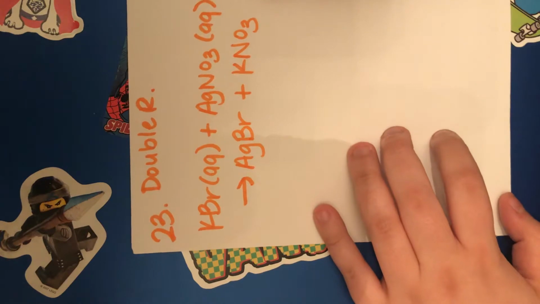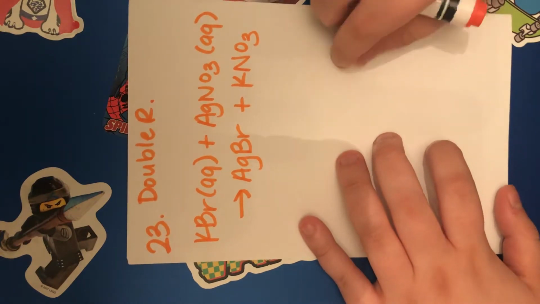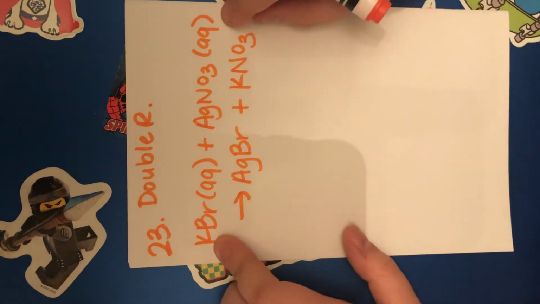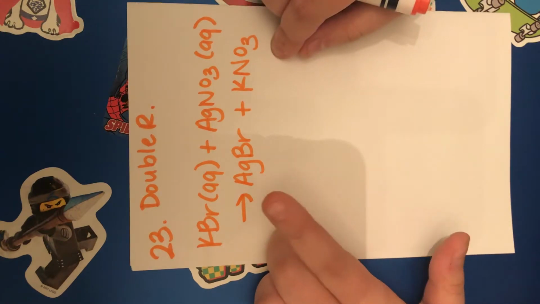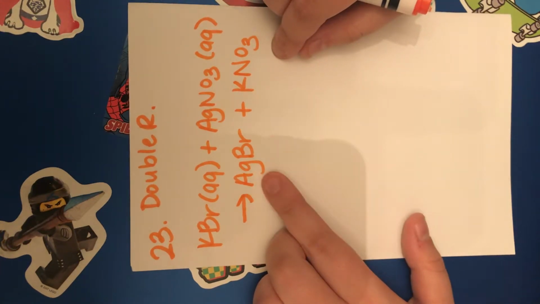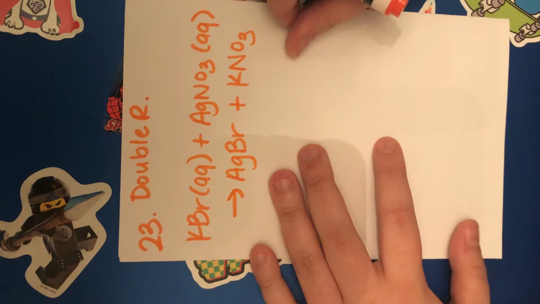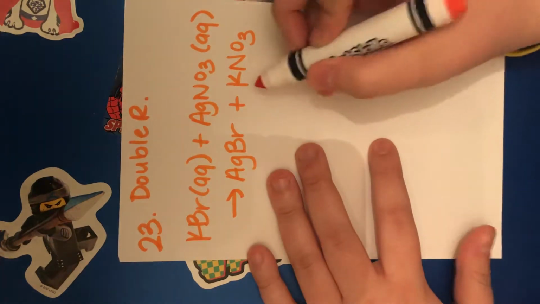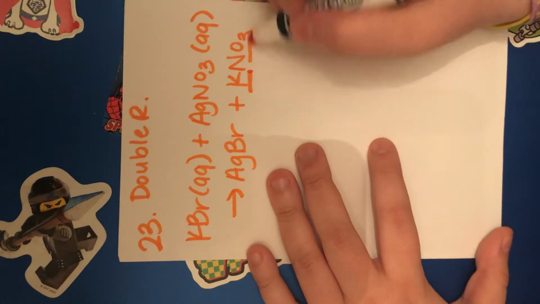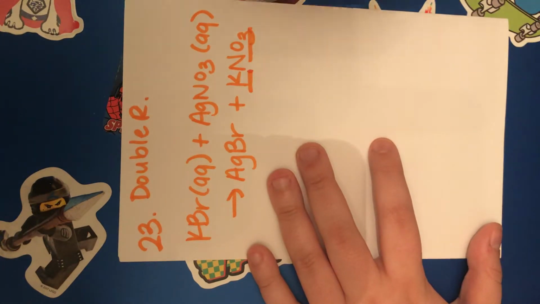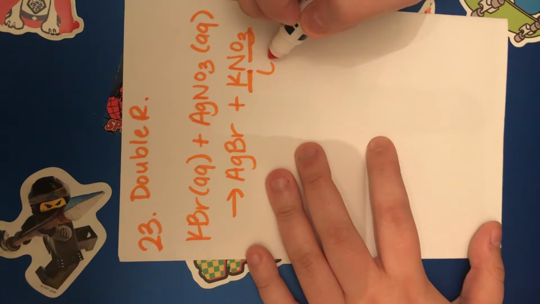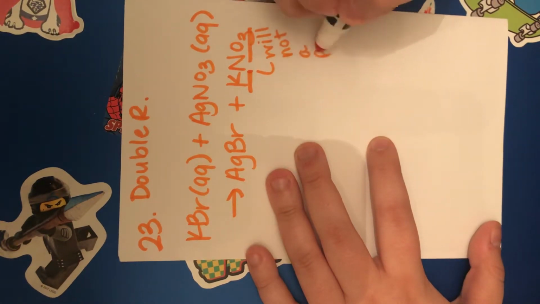So what you do for this one, since it's double replacement, both of these are aqueous. Now we have to see if a precipitate forms. According to our rules, group 1A elements and nitrates are soluble in water. Therefore, this will not form a precipitate.